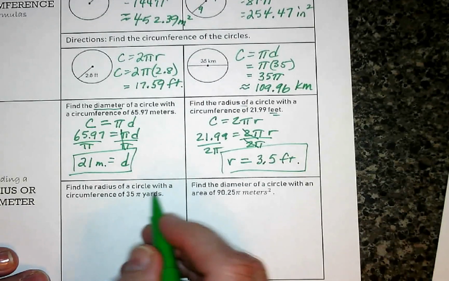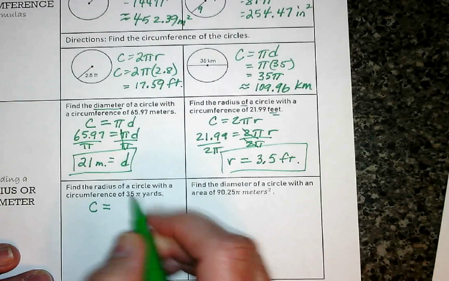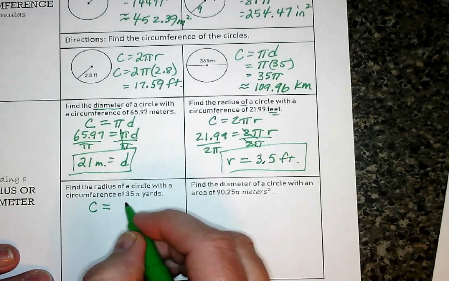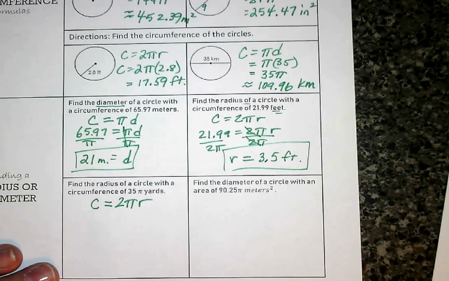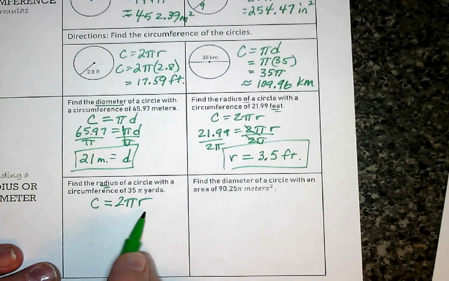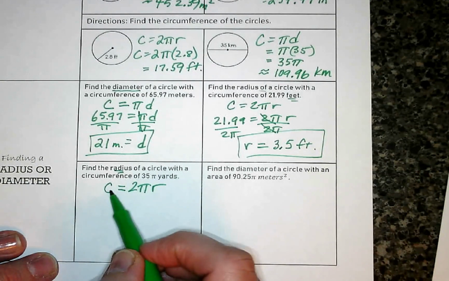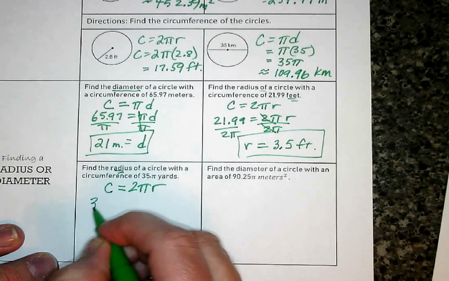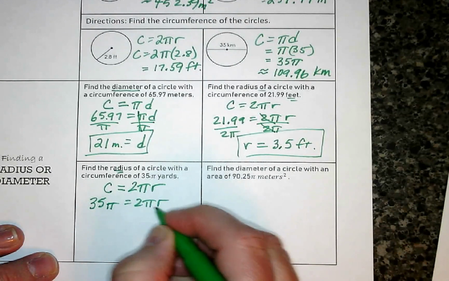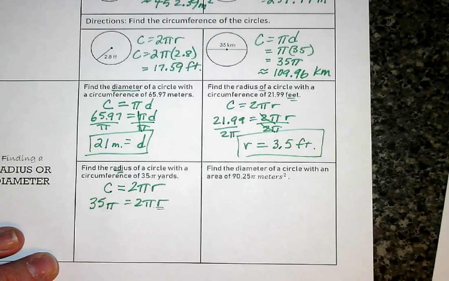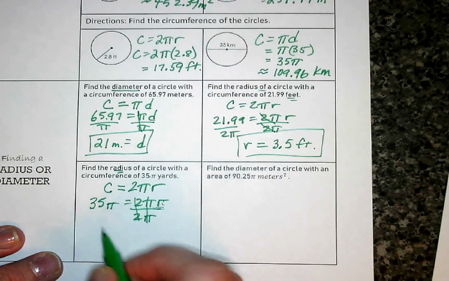Find the radius of a circle with circumference. Okay, so we know the circumference is 35 pi. So we're trying to find the radius, so we'll leave it like that. There's the formula I'm going to use. In place of C, the circumference is 35 pi. I'll just fill in the rest. This is the unknown, that's the one I'm trying to find, so I'm going to divide both sides by 2 pi, and when I do that, now I have R by itself.